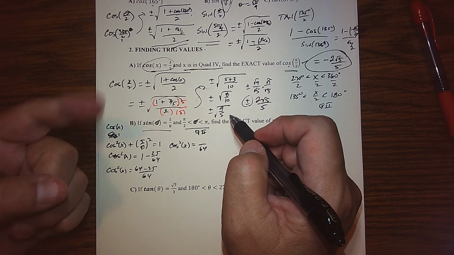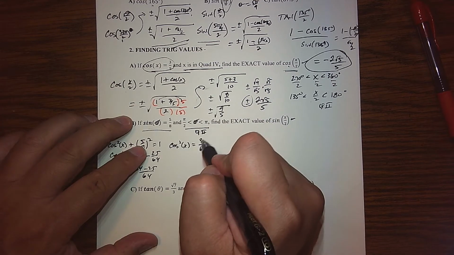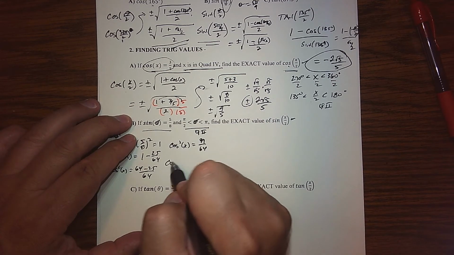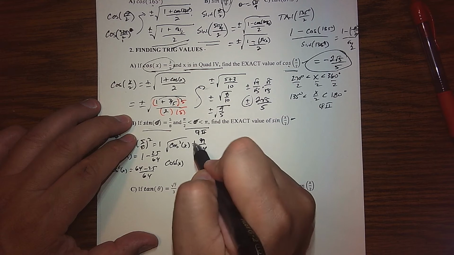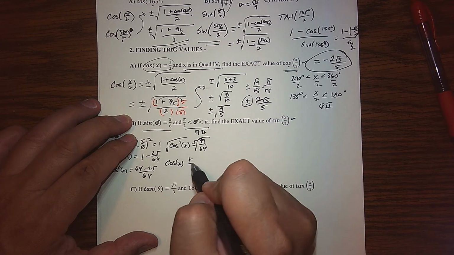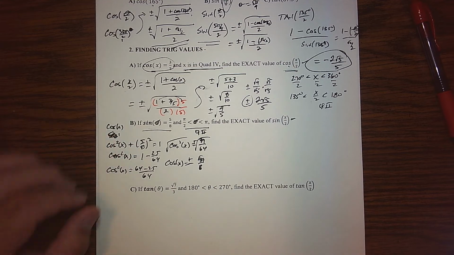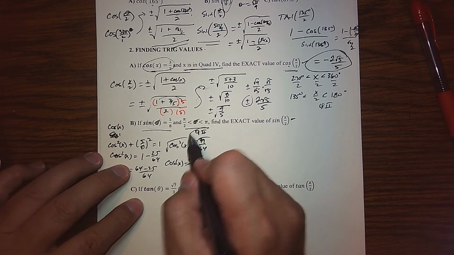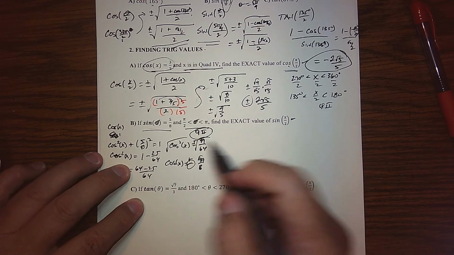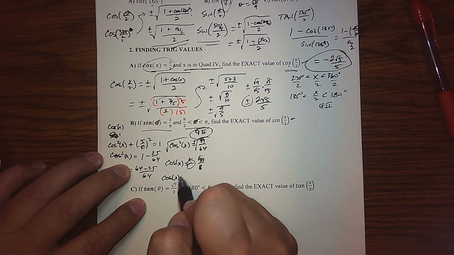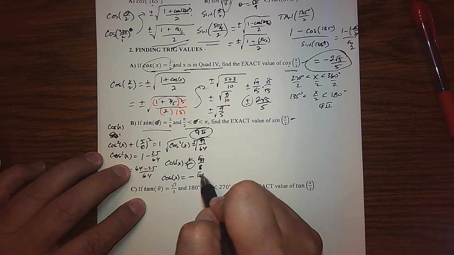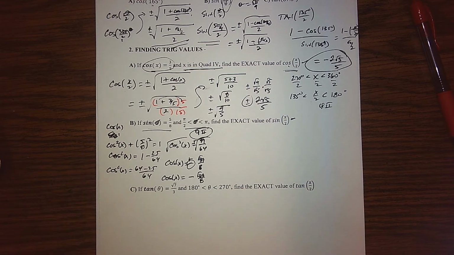Let's see, that's 54, 40, 39. And so cosine of x, if we take a square root, introduce a plus or minus, is the square root of 39 all over 8. All right, so that's what we have for that. And of course, since we're in quad 2, that means we're negative. So the cosine of x is negative square root of 39 over 8.